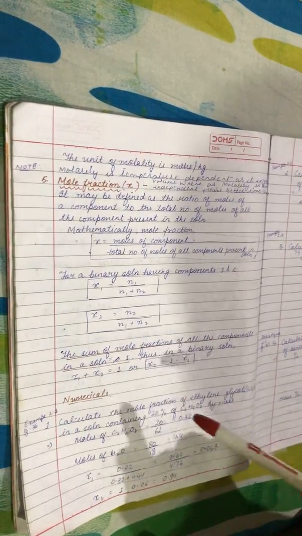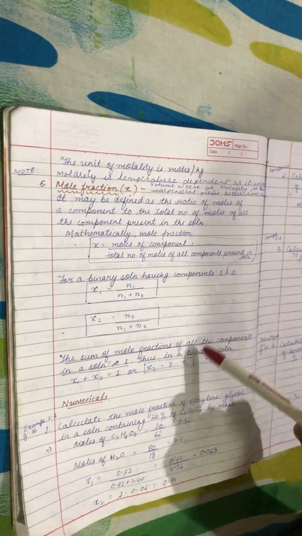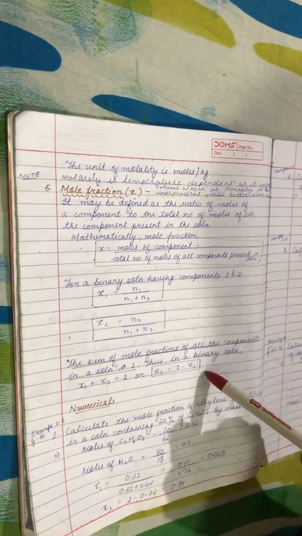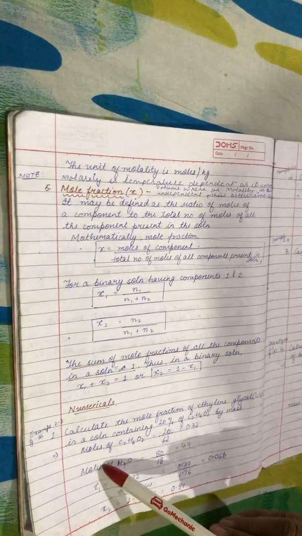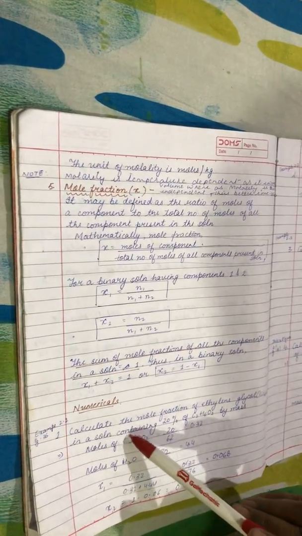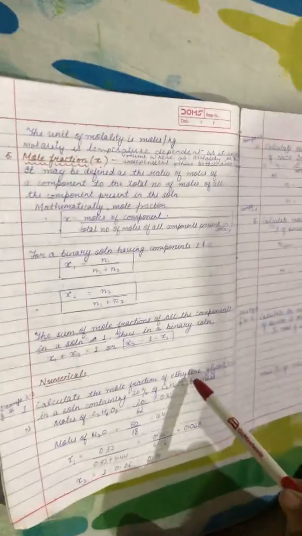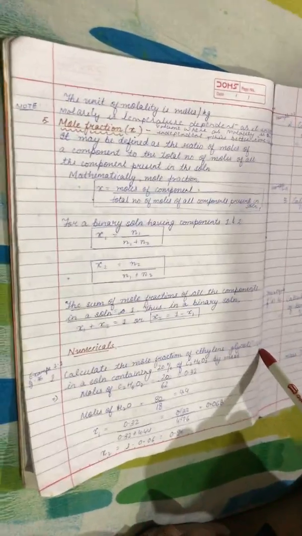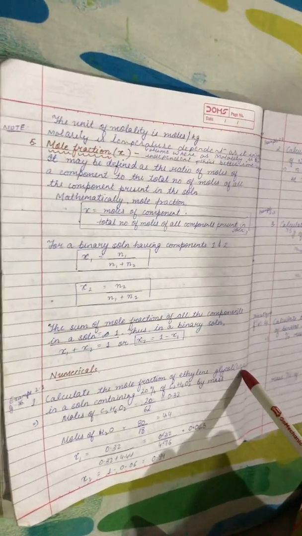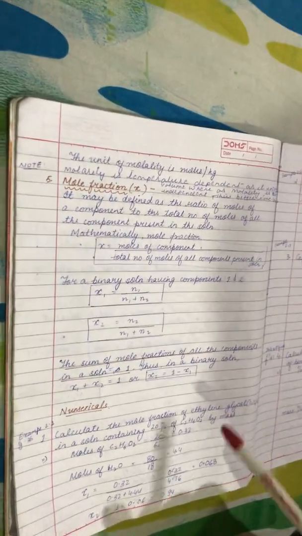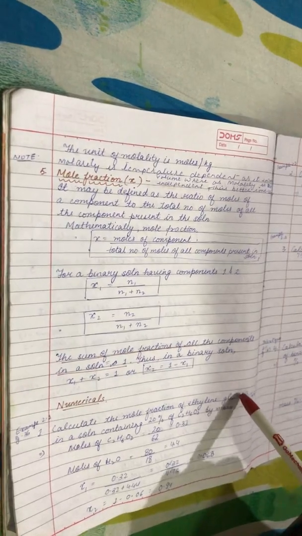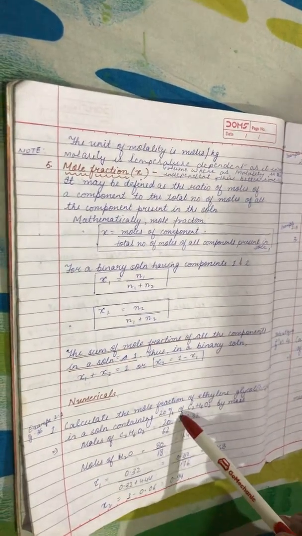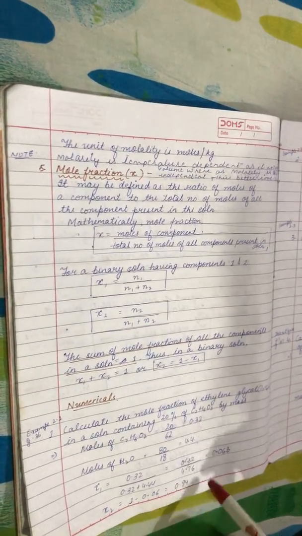Now, let's do some numericals based on these concepts so as to strengthen the concepts of concentration of the solution. See example 2.1. The question says, calculate the mole fraction of ethylene glycol. The formula is given, C2H6O2. It may or may not be given in the exam, so you should know the formula and molar masses on your fingertips of some common substances. The 20% by mass of the solution.